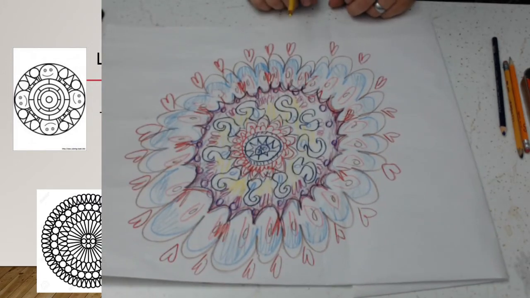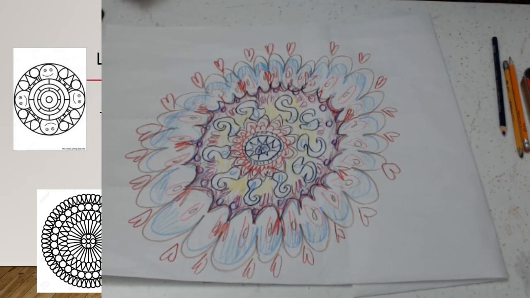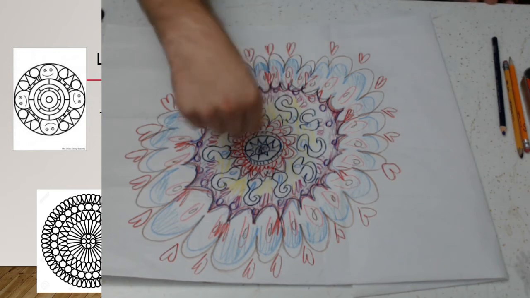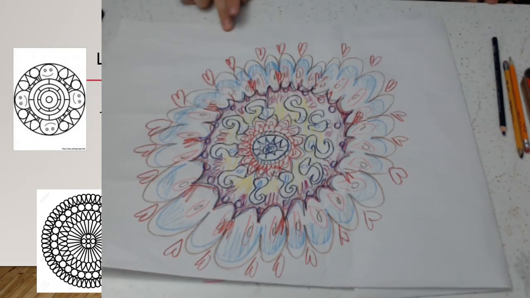Now you have a little bit of practice, and you should keep practicing. If this is something you really like, do it a lot. You know, whenever you're bored sitting around, even if you're just watching TV, start doodling. Do a little mandala. You'll get better at it.